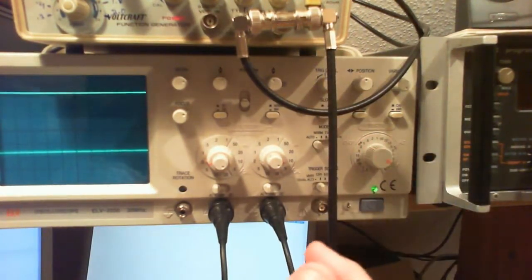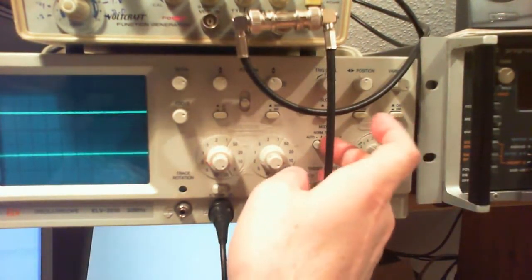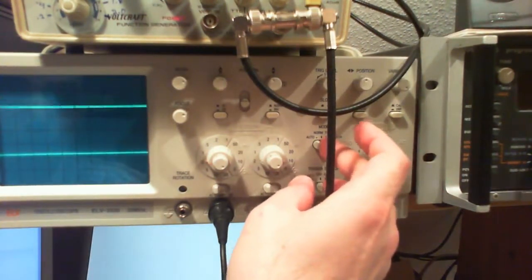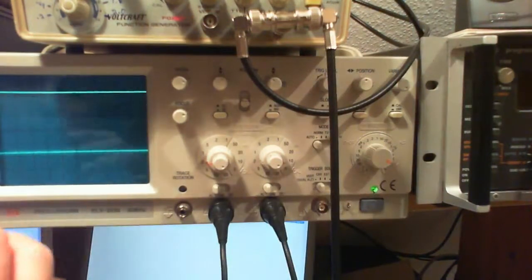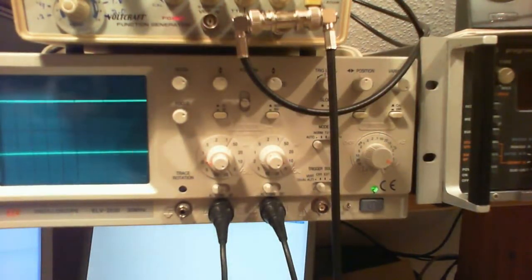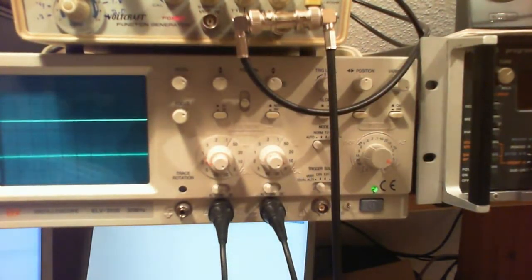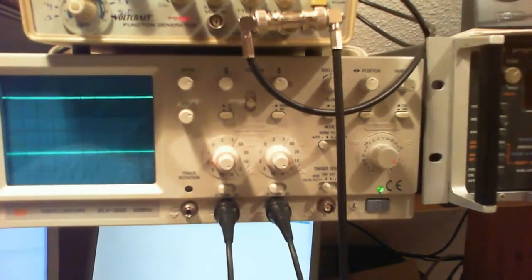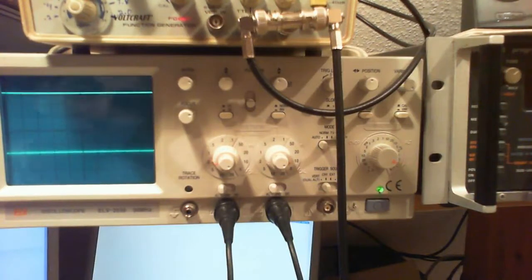Okay, so it cannot trigger. I have to use the auto mode so that the trigger can somehow work, because the frequency is around 1 Hertz or so. You can see that my output is at about 10 millivolts.